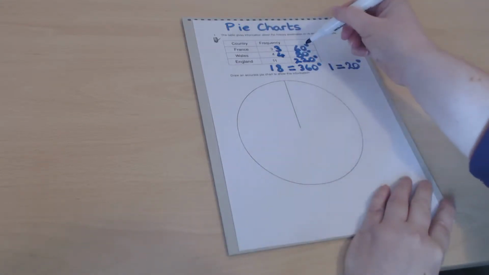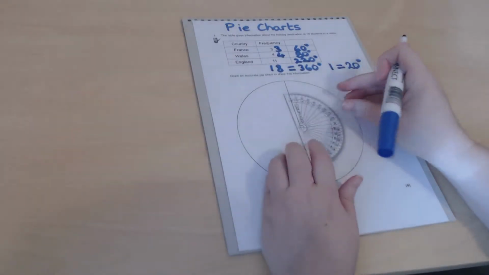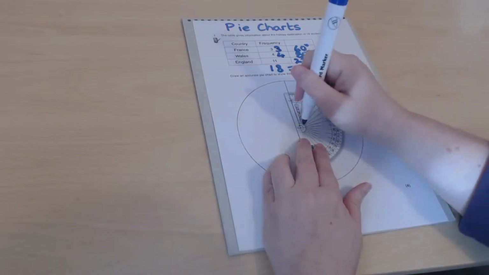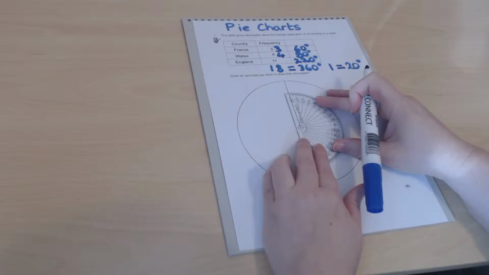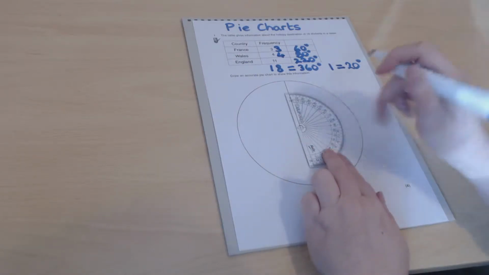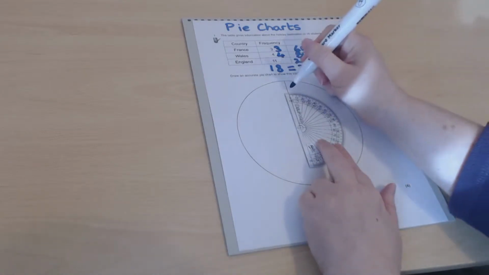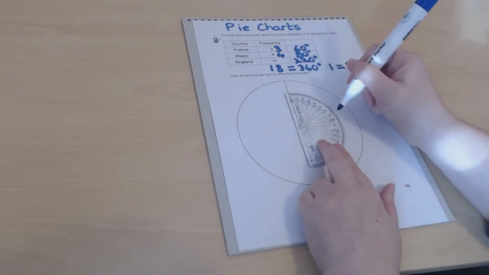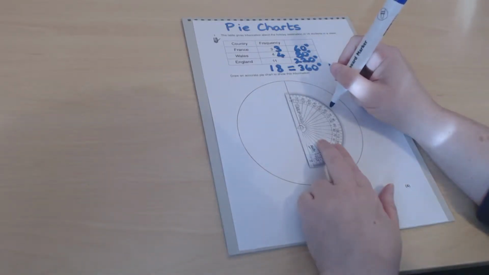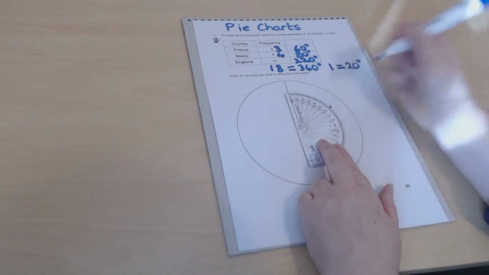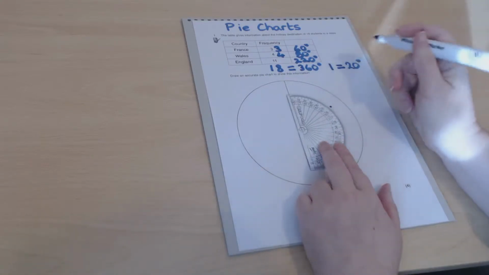So we're going to do the 60 degrees for France first of all. Now we need our protractor. We get it lined up so that the cross in the middle is bang on the center of the circle, and then we make sure that the line is lined up here as well. We start at the 0 end, so it's the outside numbers we look for. We go round, and it's easier to be more accurate when you're using a pencil rather than a great big chunky pen. But we go round to 60.